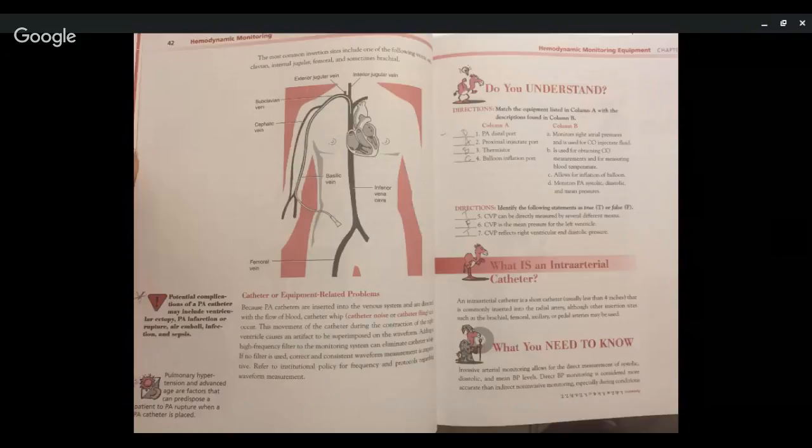I thought it was central venous pressures, but yeah, it's the central venous pressure of the right atrium. CVP reflects right ventricular end diastolic pressure. That is true.